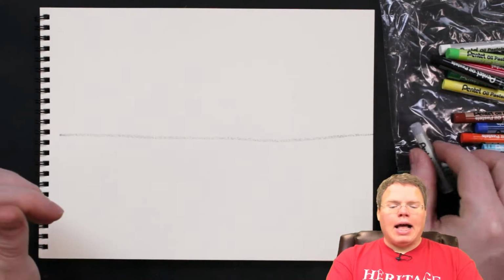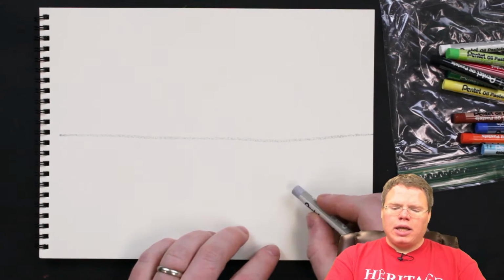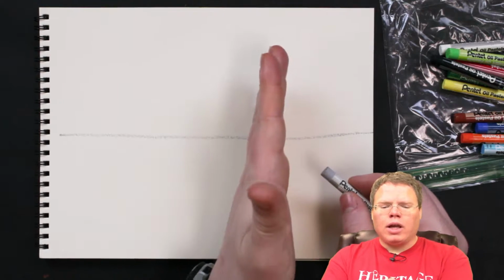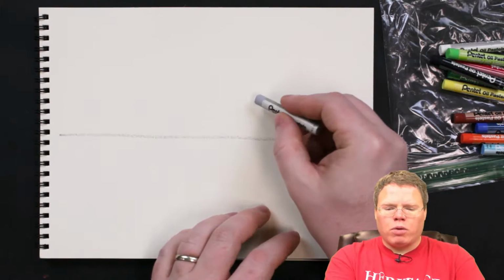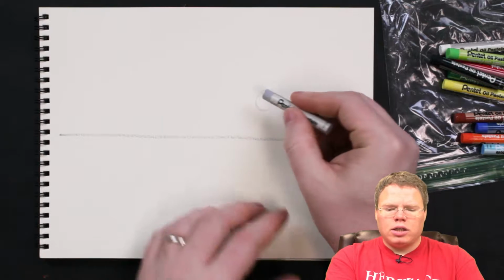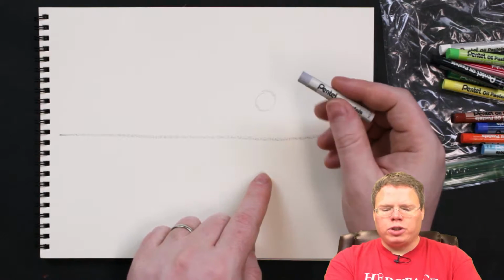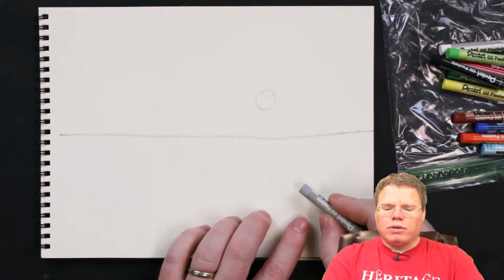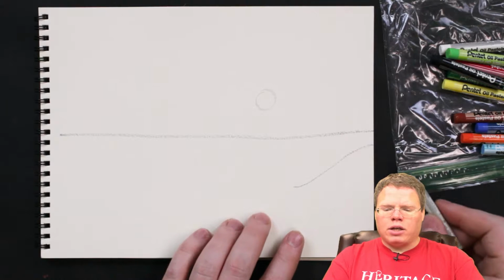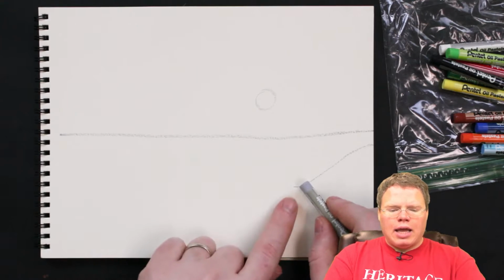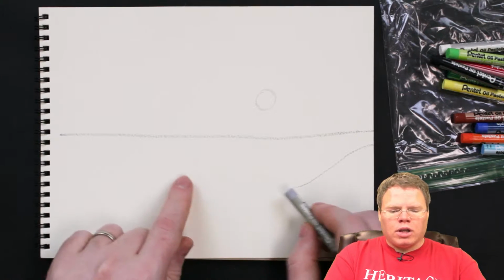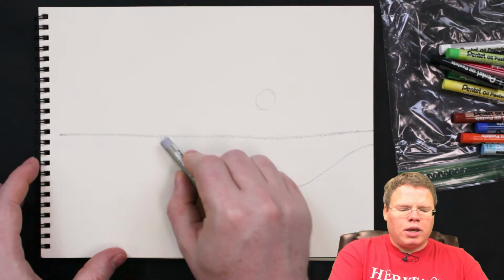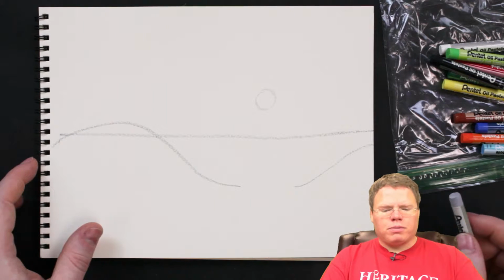So about here is where I'm going to want the sun to be shining down onto the ocean, and then there's going to be a path leading right to where that light is. If that's where that is, then over here there's going to be a sand dune, and on the other side there's going to be another sand dune.